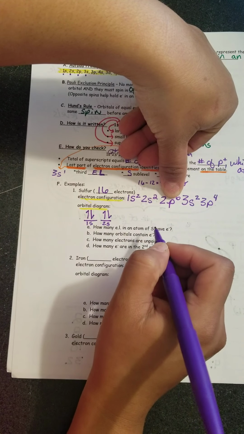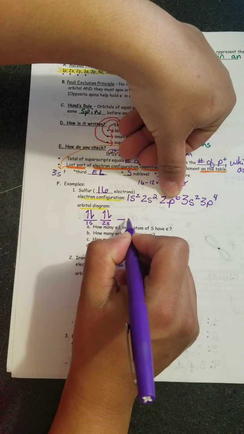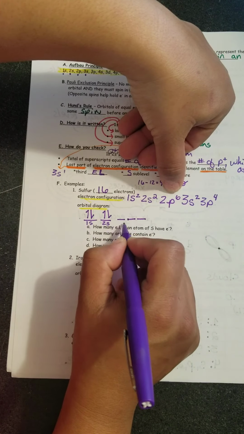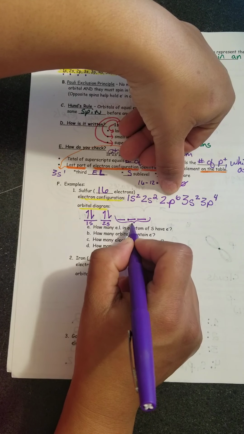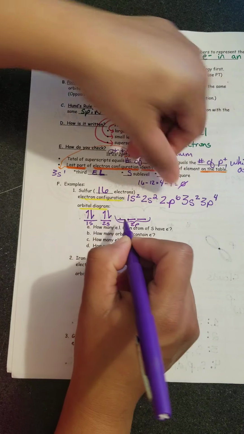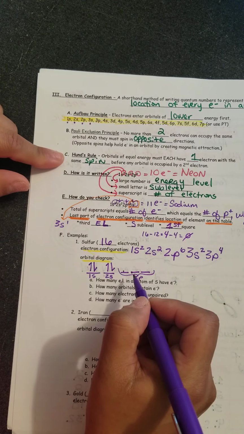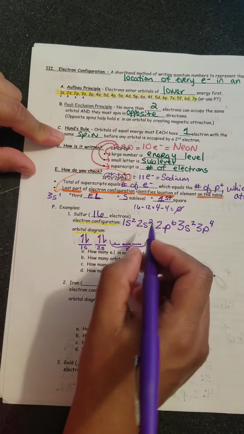Now, each seat, kind of like a regular bus, only fits 2 electrons. 1, but you have 6, 2, 3. All of this is part of the 2p. And the Hund's rule says that each electron must spin in the same direction before it occupies a second electron.